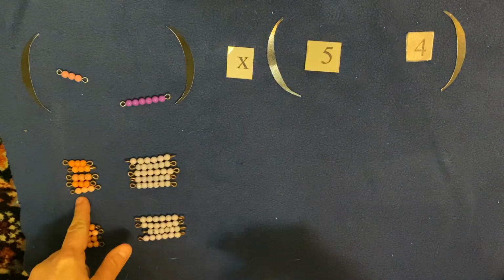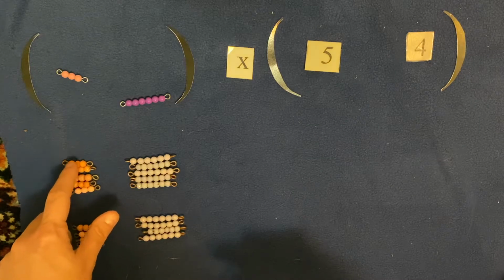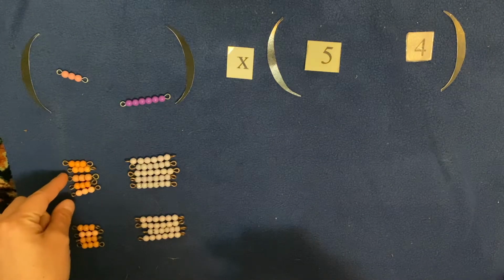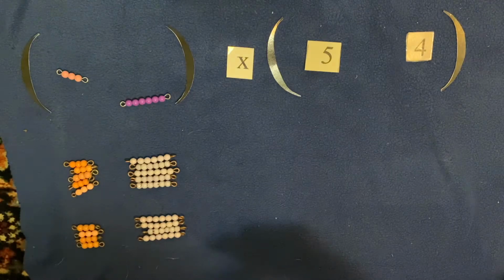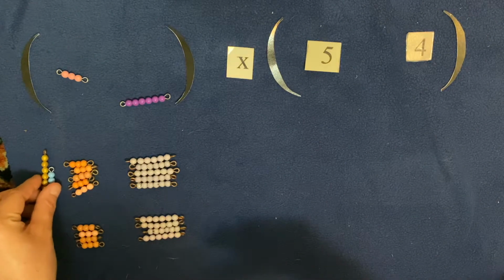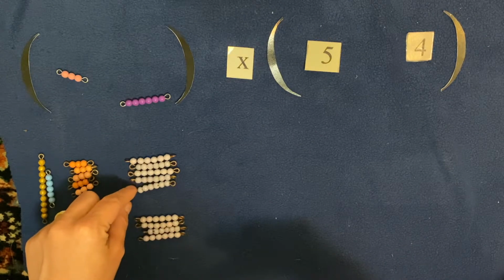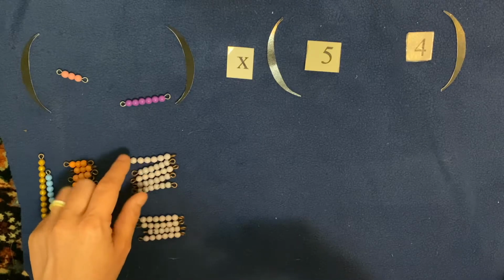So let's start by finding this answer. We have 3, 1, 2, 3, 4, 5 times. So 3, 6, 9, 12, 15. Then we have 6 times 5, 6, 12, 18, 24, 30.